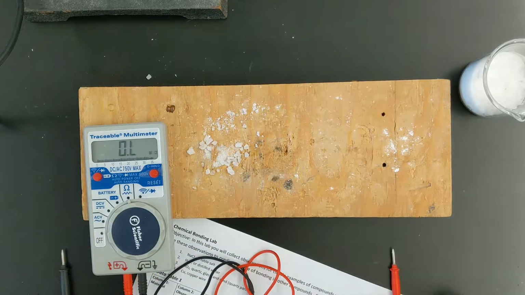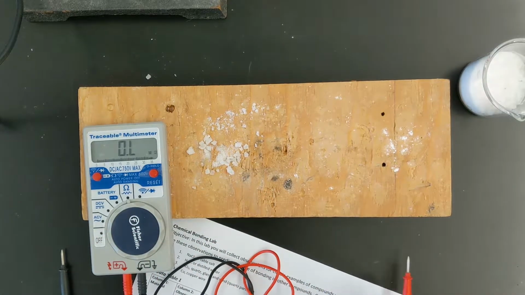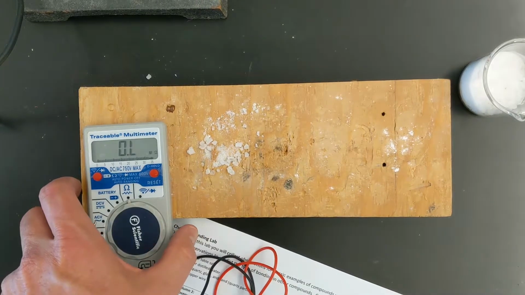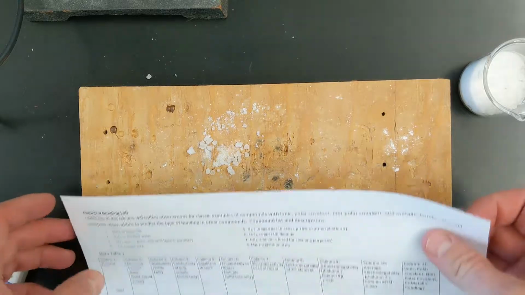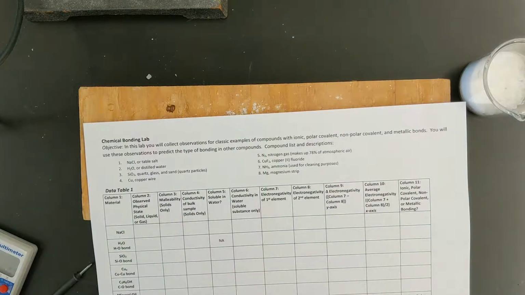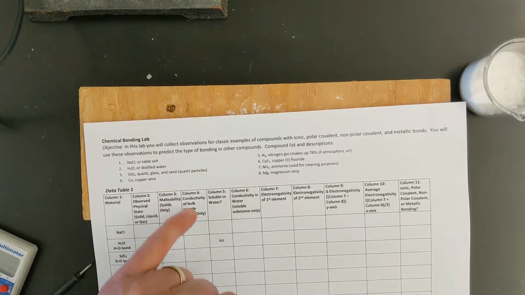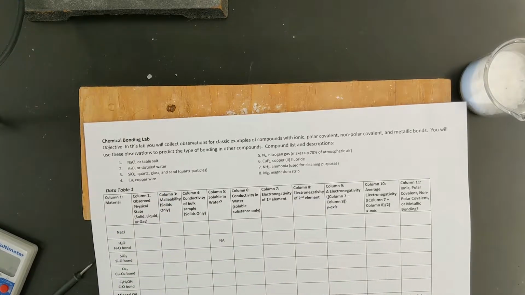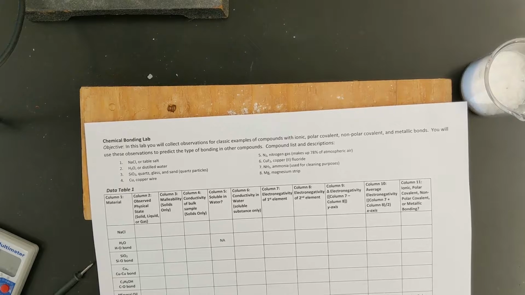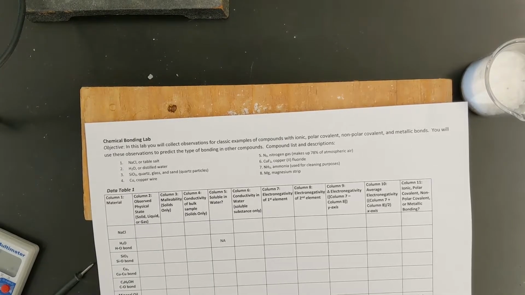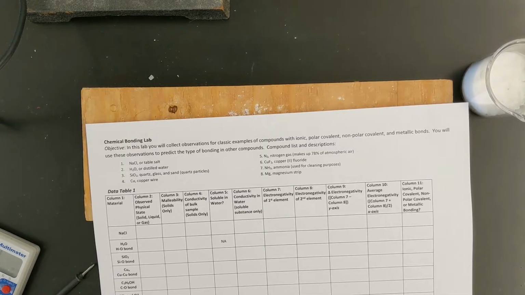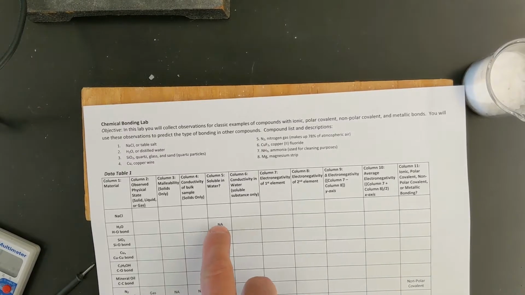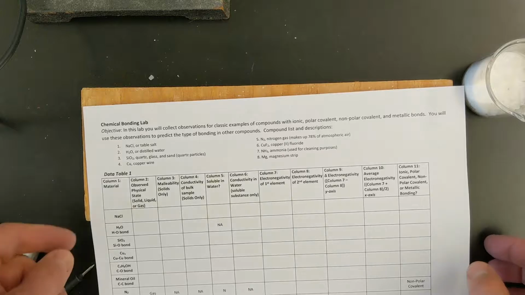If your multimeter registers at all when you touch two different sides of the material, then it's conductive. This salt is definitely not conductive whenever it's a solid. Keep in mind the first three, or the first column 3 and column 4, malleability and conductivity, we really only test that whenever we have solid substances. If you had a liquid or a gas, you would omit those and just say N/A, as you can see here, because we're not going to test that.